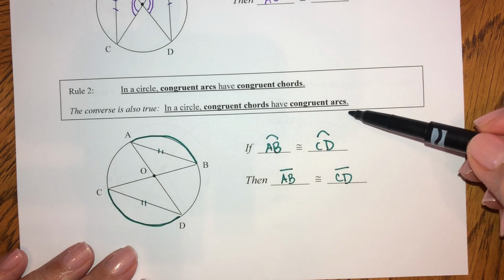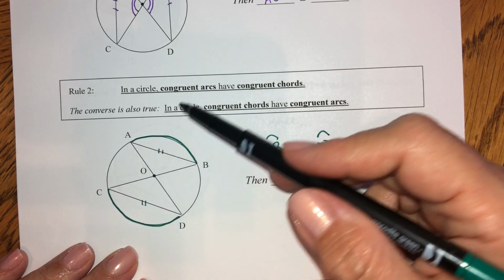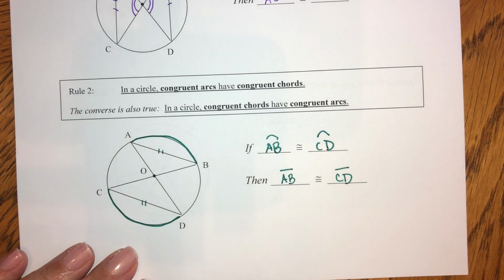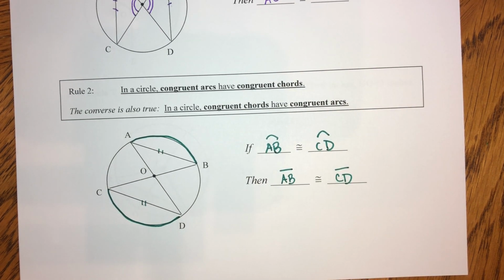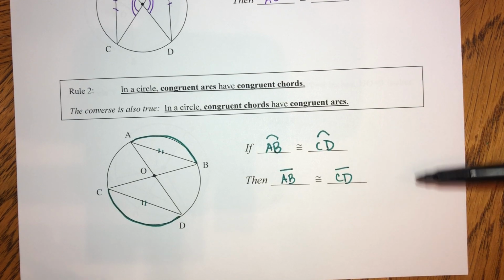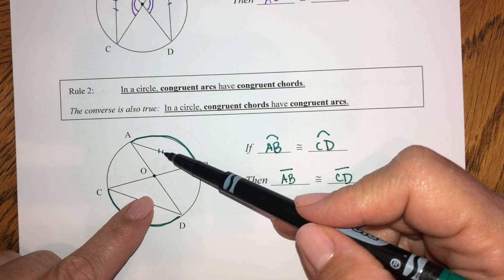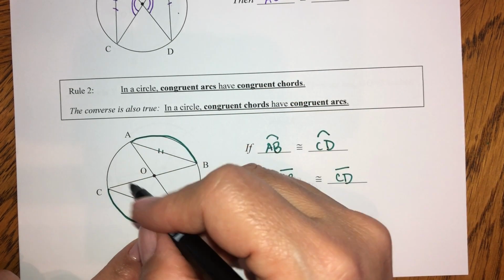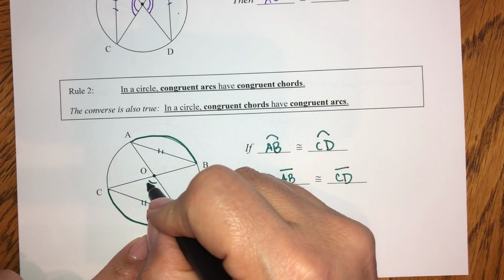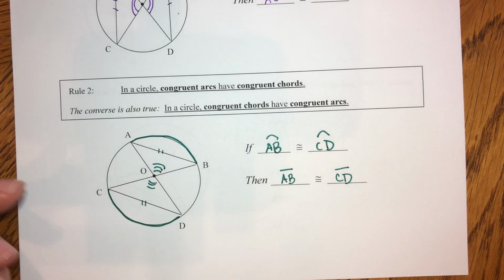You'll notice there's a converse statement there as well. If you know the chords match, then the arcs that they're cutting off would have to match as well. The neatest thing about this is that when you put these two together, you can then draw the conclusion that if you have congruent arcs, then you'll have congruent chords. Then because of the last rule, you will also have congruent central angles in here. So as long as you have one of those pairs of things congruent, all of it's congruent.